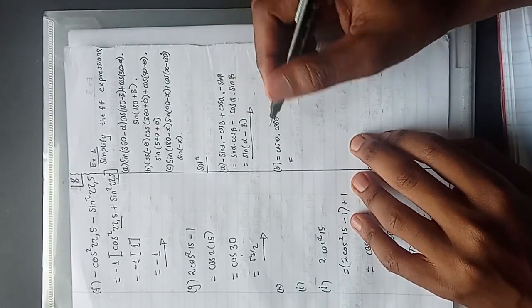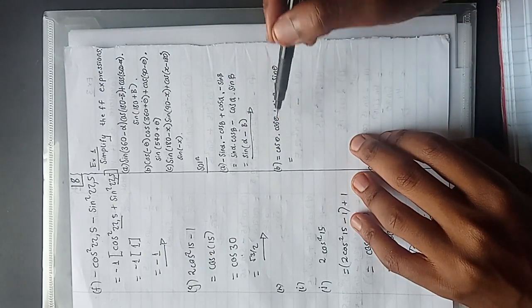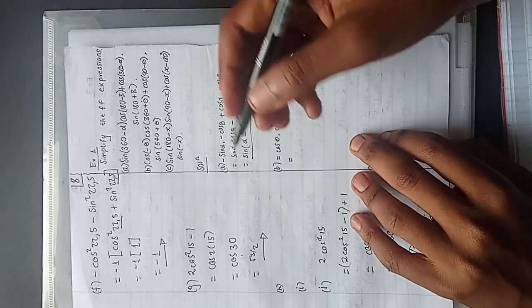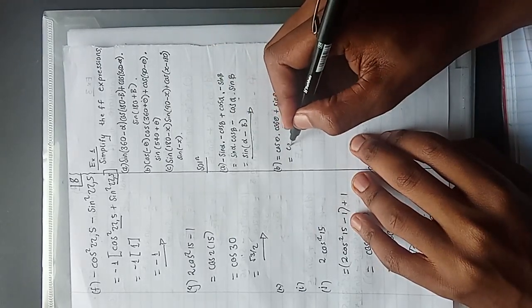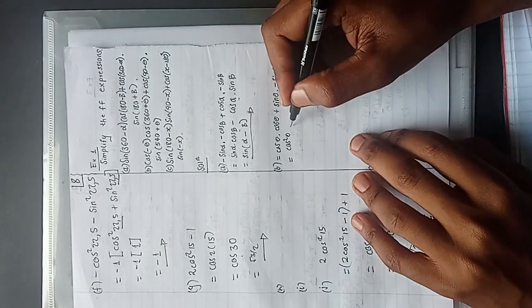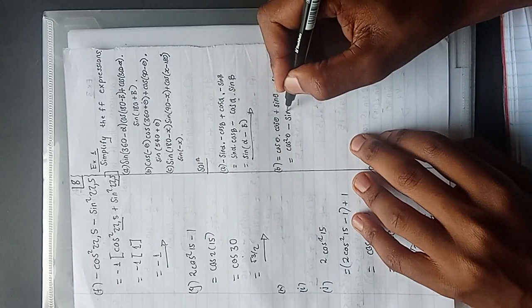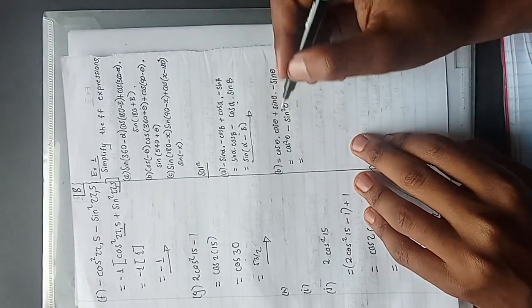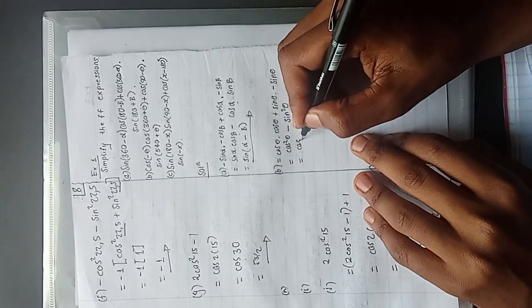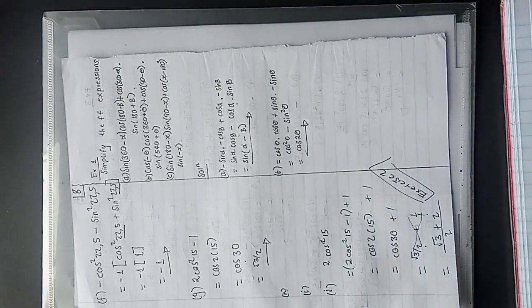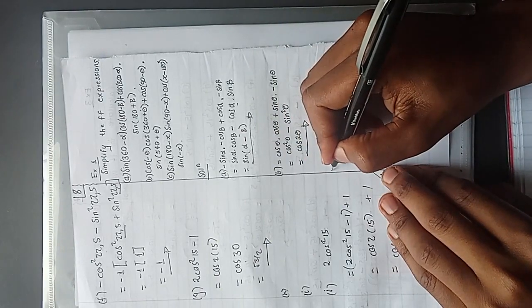All right, the next step, I can see I have cos times cos plus sine times sine. So what I'll have is cos squared theta minus sine squared theta. This is the same as cos 2 theta. So I've simplified it. All right, and then let's go to C.